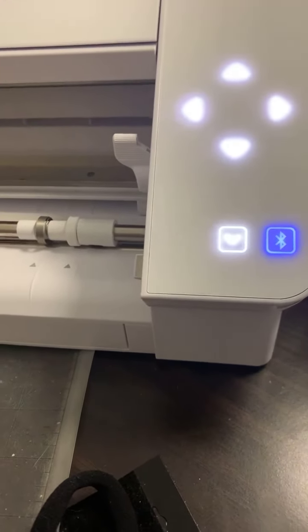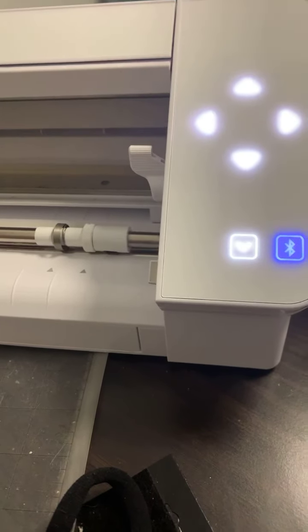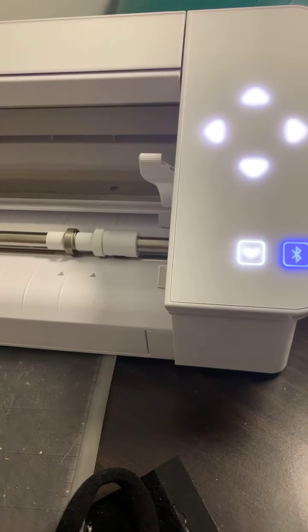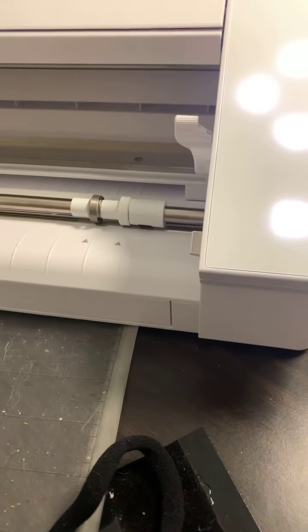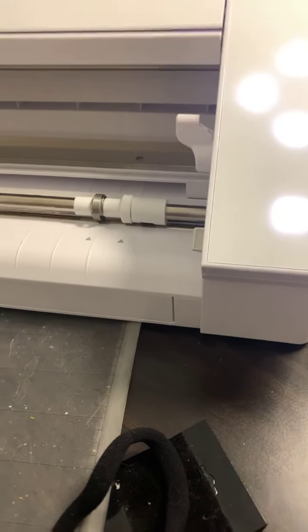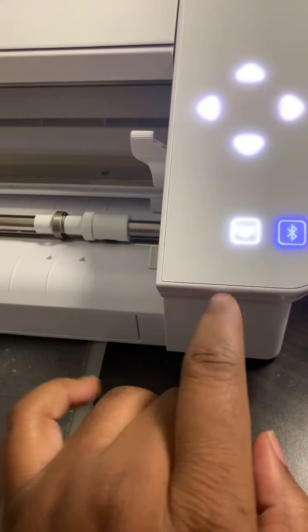Hi, how are you? I'm trying to keep my word. I know it's hard using this Cameo 4 because when I first got it, I wanted to throw it away because it's very irritating. So this is how you press the up and down arrow to load your mat onto the Cameo 4.